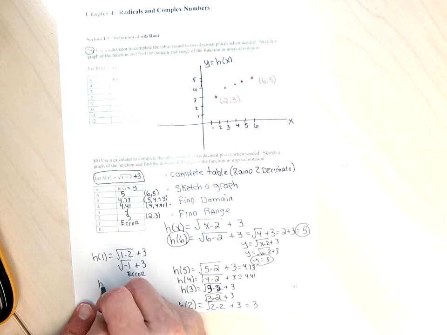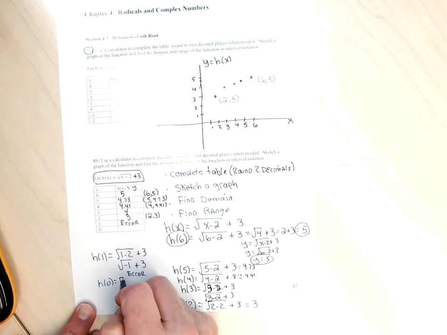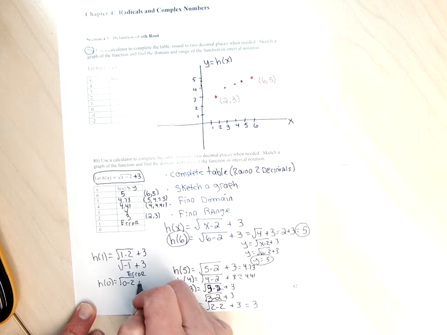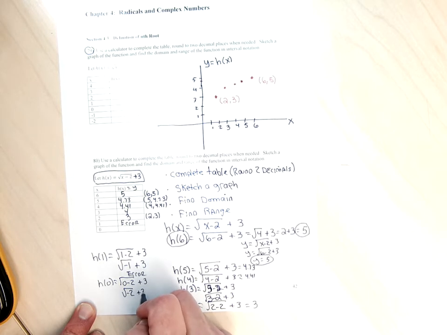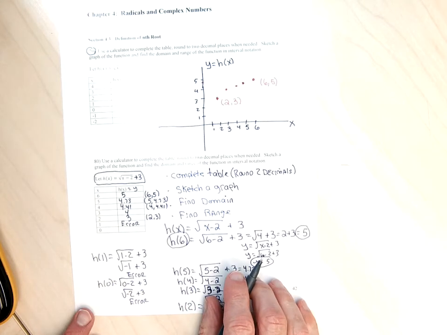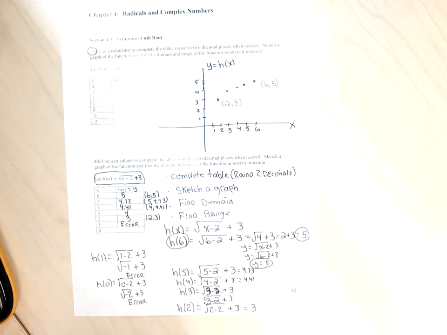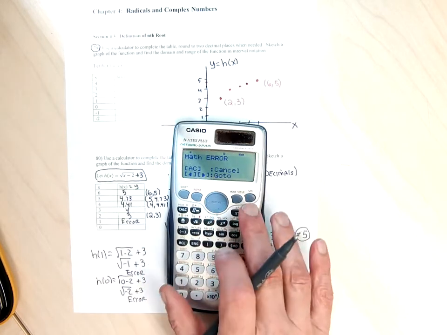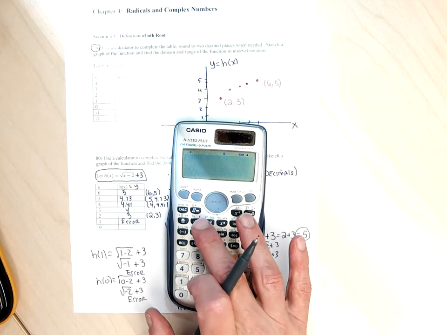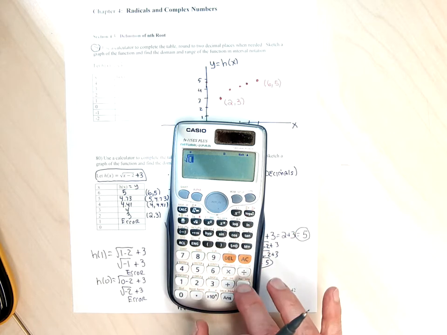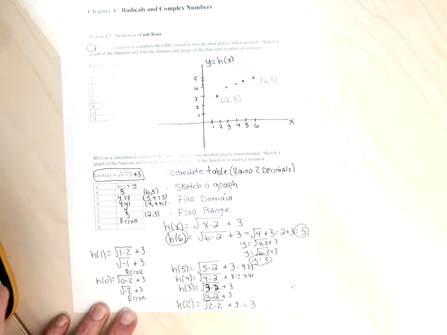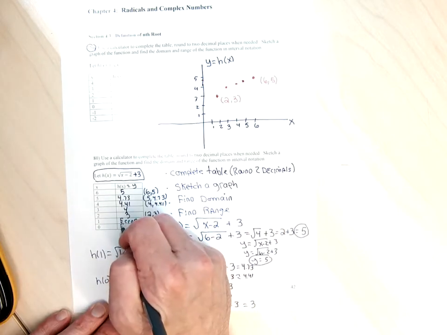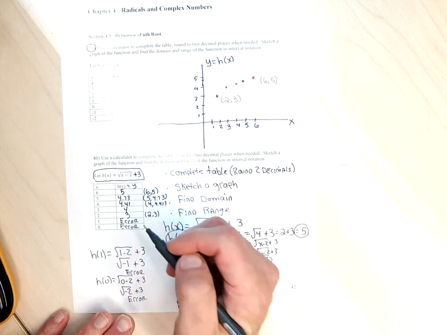Similarly, if I did h of 0, it's the square root of 0 minus 2 plus 3. And if under the square root I get a negative number, that's an imaginary number. It doesn't show up on a graph that only has real numbers. So if I did square root of 0 minus 2 plus 3, I get another error. So this is also not going to show up on my graph. So the last 2 values in my x column aren't going to show up.